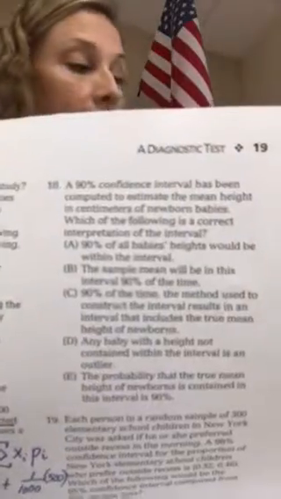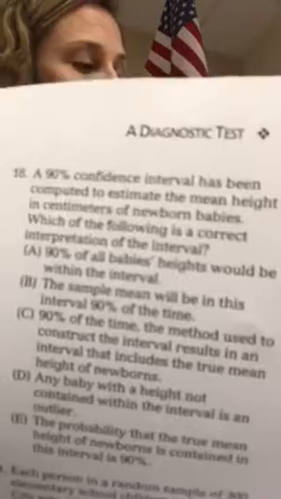Let's take a look now at question 18. It looks like a confidence interval question. It doesn't look like I have to calculate the confidence interval. It's looking like I just have to know whether or not I know the script. So when I read the question, I say to myself, regardless of what the context is, the script, right?